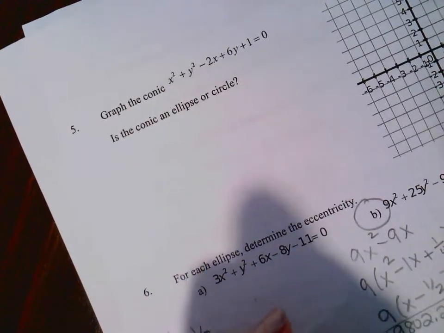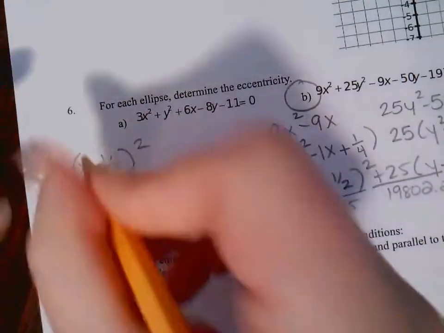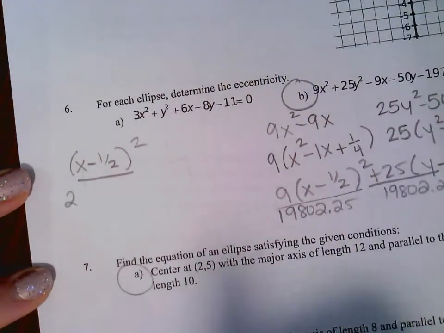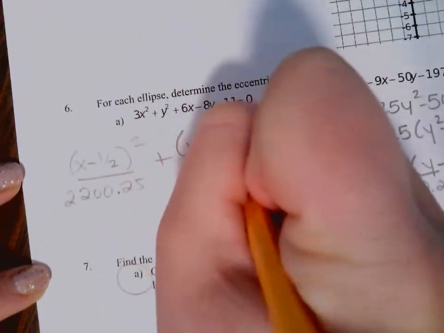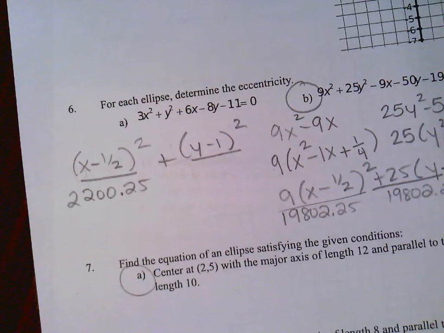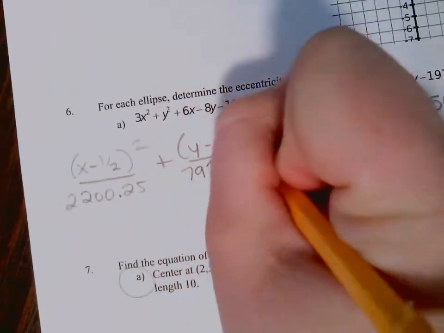So I would have x minus 1/2 squared over, I'm doing that number divided by 9. So a squared 2200.25, plus y minus 1 squared over, take that number, divide by 25, 792.09 equals 1. So that would be my final equation.